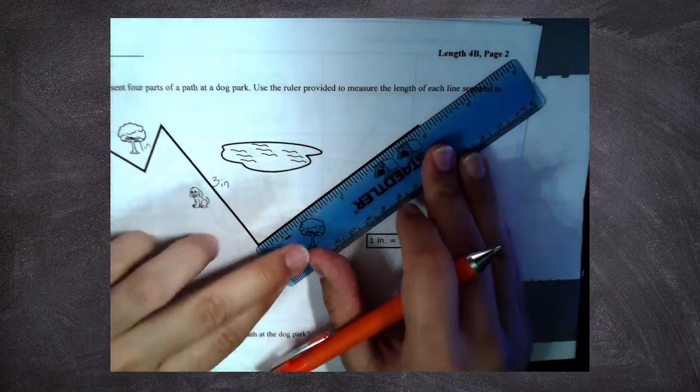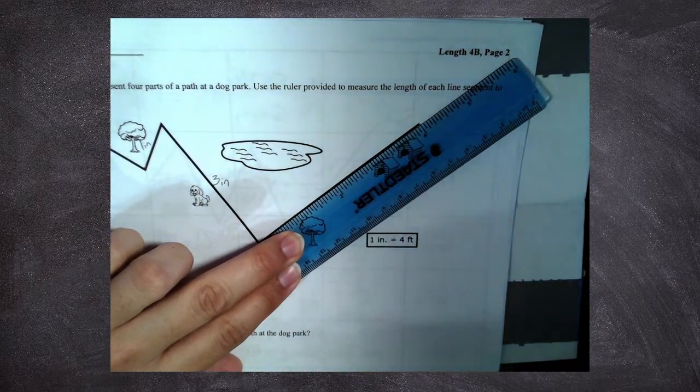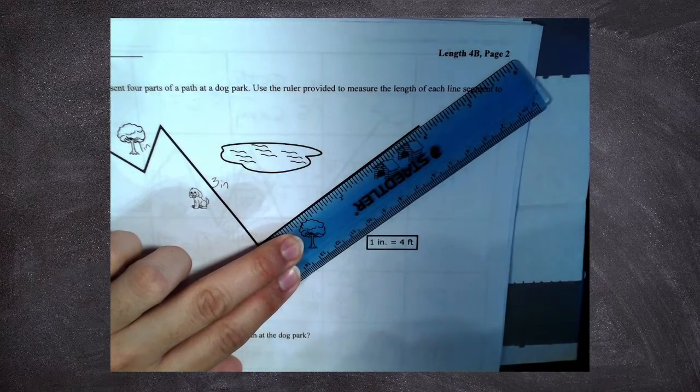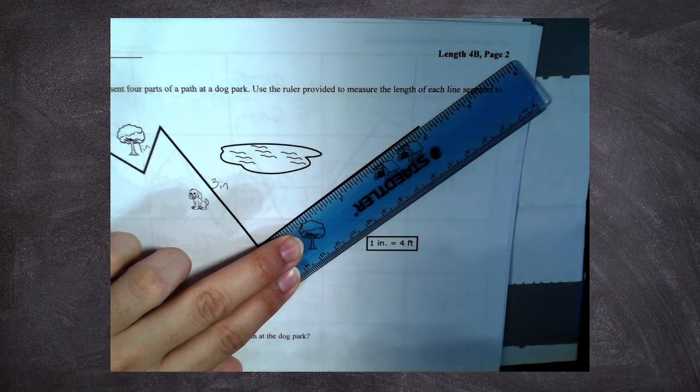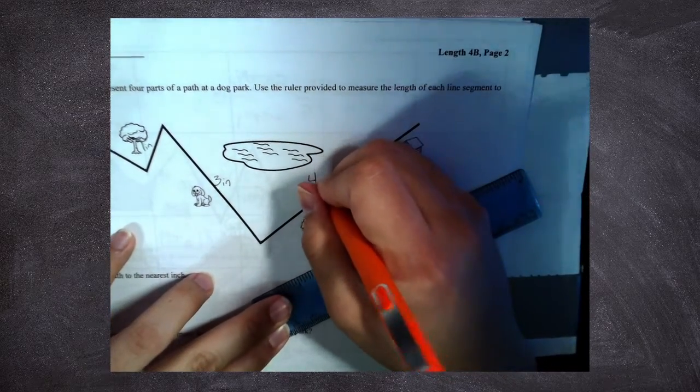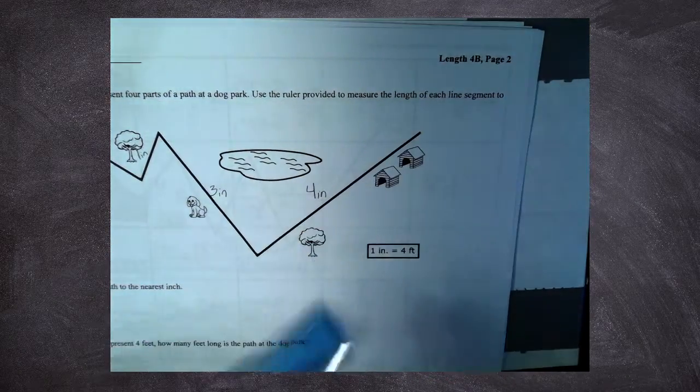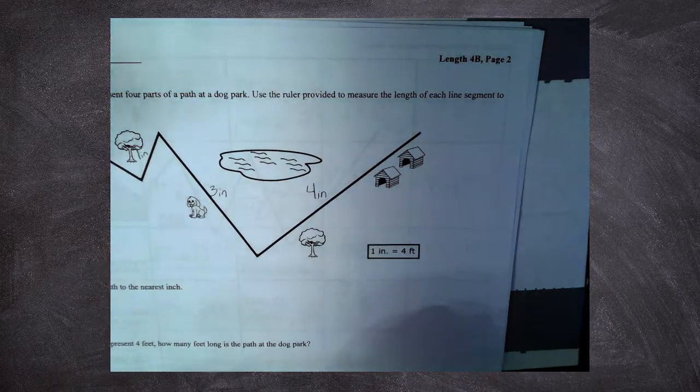How many inches long is this last part? Kylie? 4. 4 inches. Always make sure whenever you're measuring something, we can't just say the number, we have to say what it is. 4 inches.